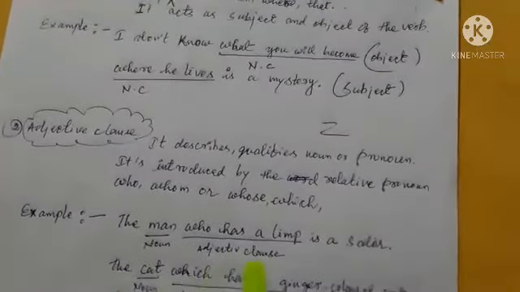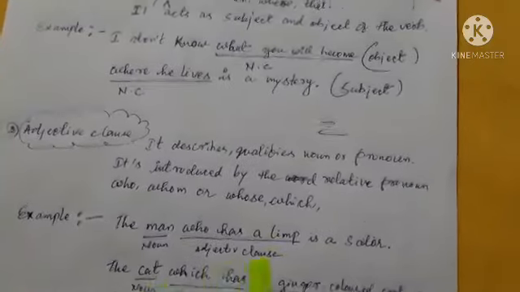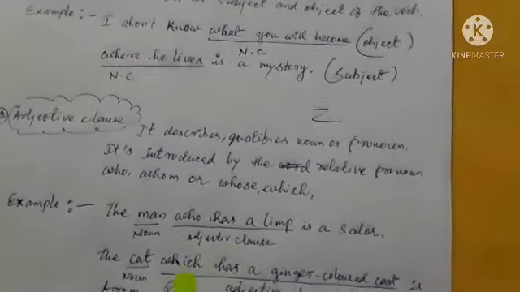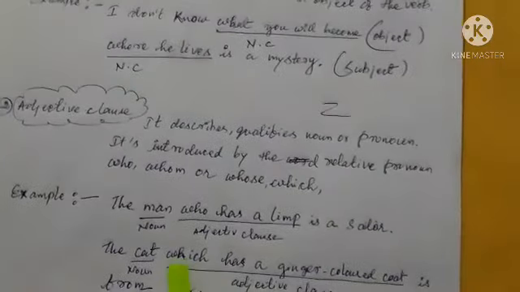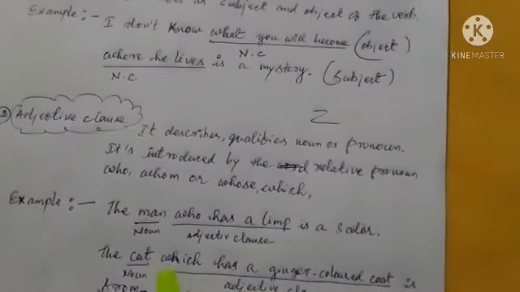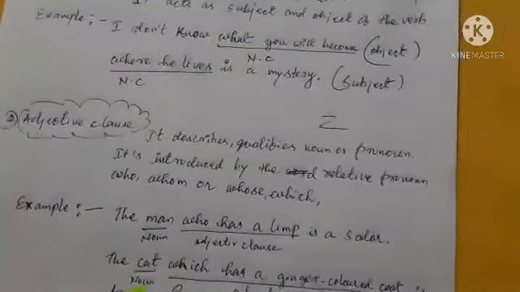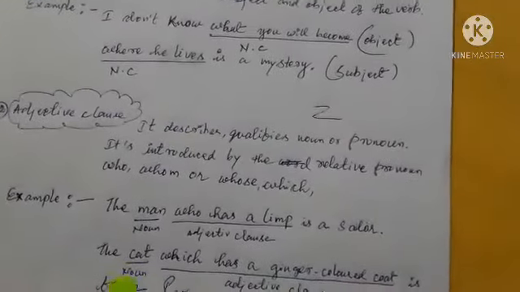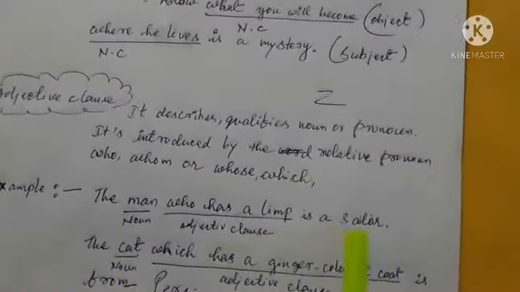So students, in this video we have seen firstly what is a clause, the meaning of clause, and secondly the main clause and the subordinate clause.